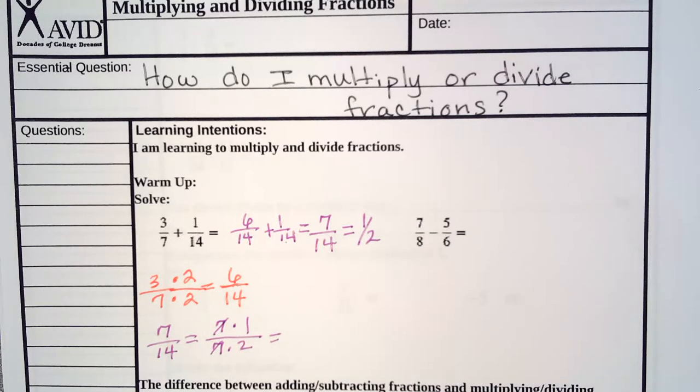Okay, so now let's look at the next one. We've got a 6 and we've got an 8. Will 6 divide evenly into 8? No. What is my least common multiple? I'm going to have to change both of them to equivalent fractions.